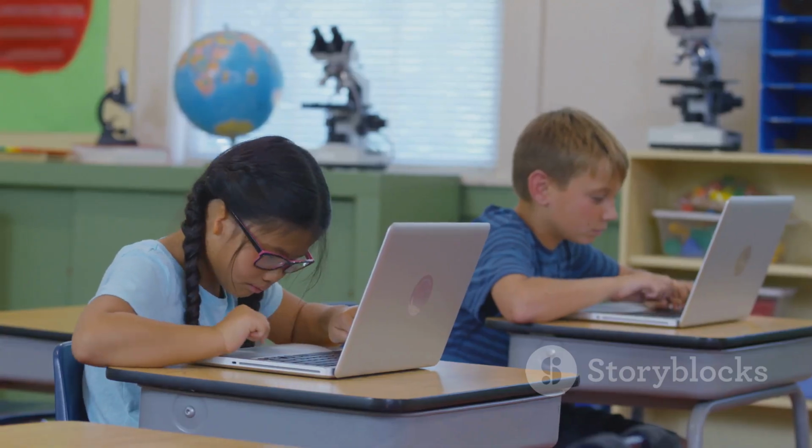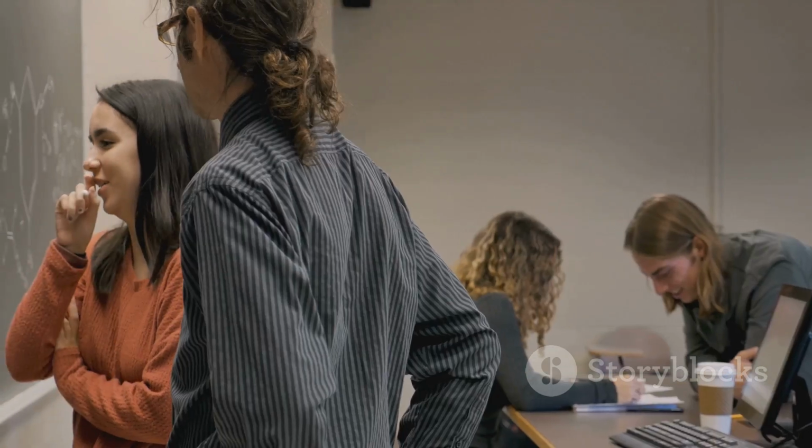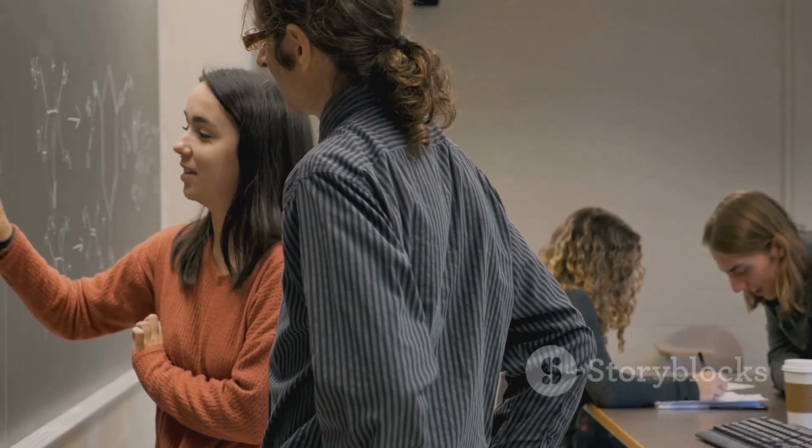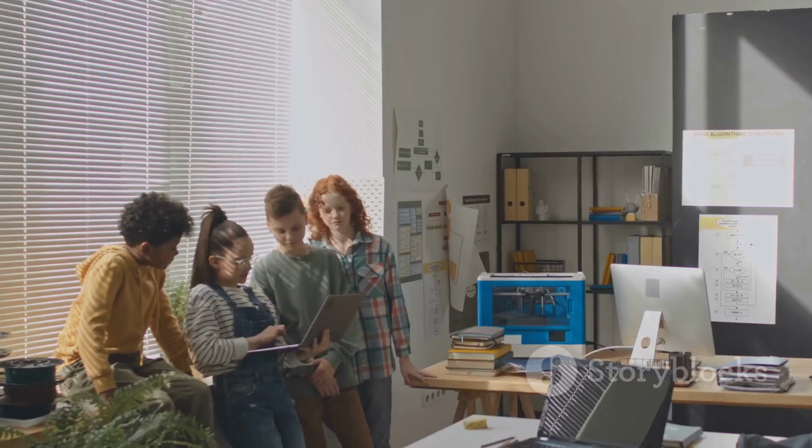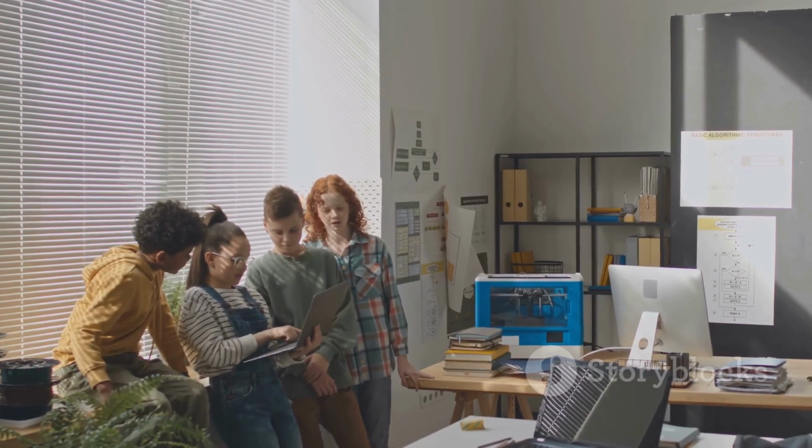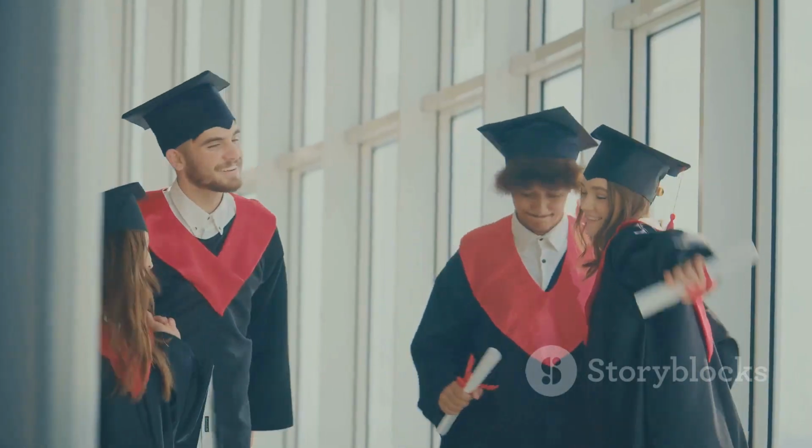Let's continue to explore innovative assessment methods and use data wisely to shape the future of education. By working together, we can ensure that all students have access to high-quality education and the opportunity to succeed.